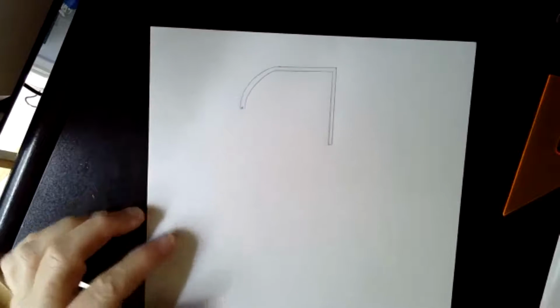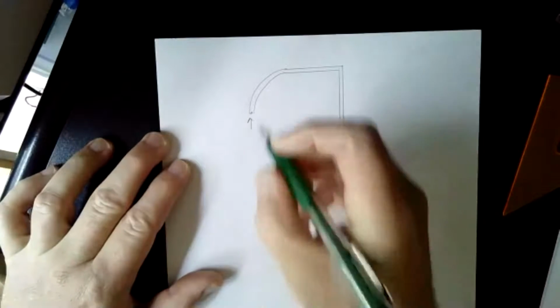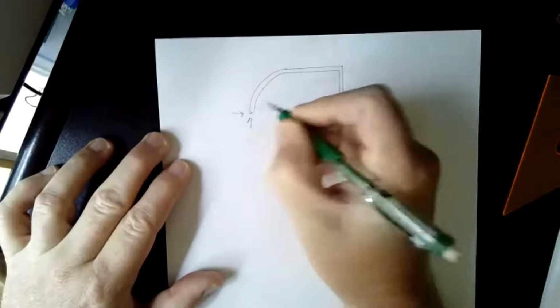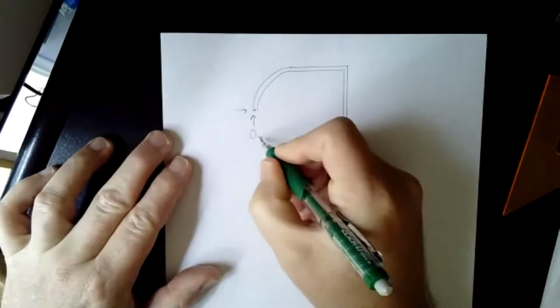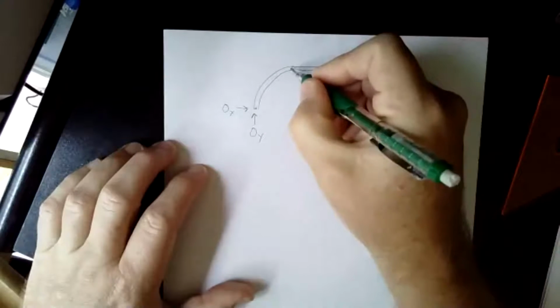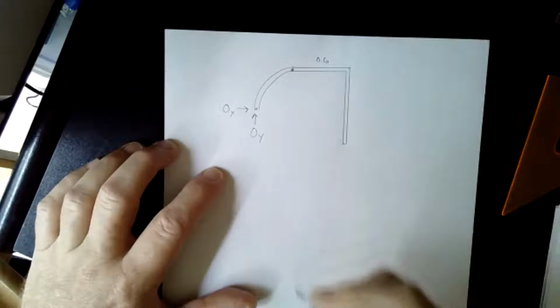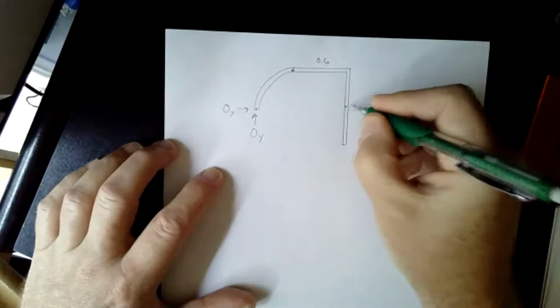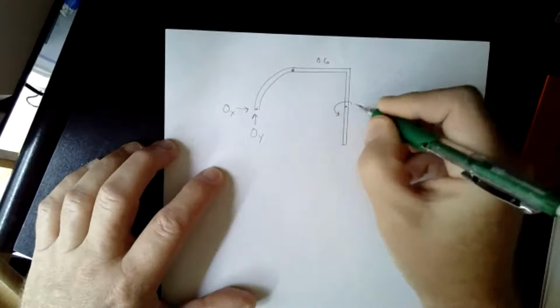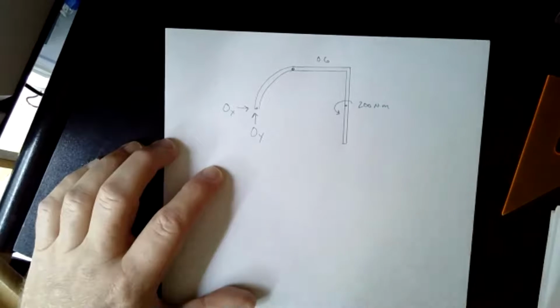So here we have this, and I'll go ahead and draw it. I sent you this image, so you should have it if you downloaded it. We have OY, OX, and then we have A up here. We know it's 0.6. Here we have our 200 Newton meter moment.